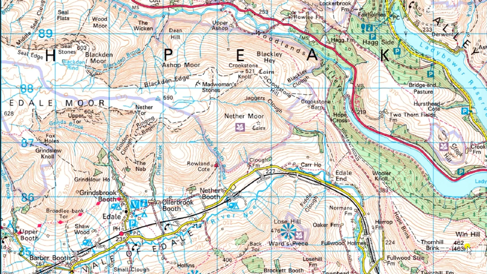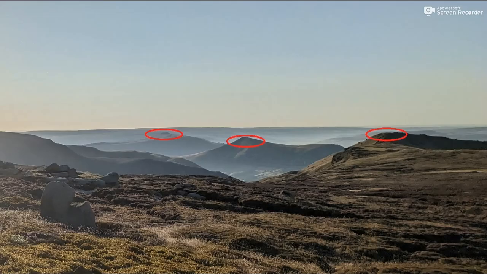So could we be looking across this valley, up to Loose Hill, down that valley, and up to Win Hill? So that does make sense. We've got that long ridge there, the flank of Loose Hill. If so, what about this point that we're looking at here? What could we be looking at for a point where the ground drops away and then rises up again?